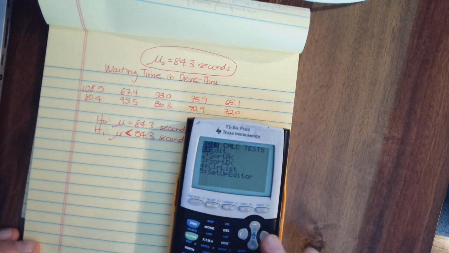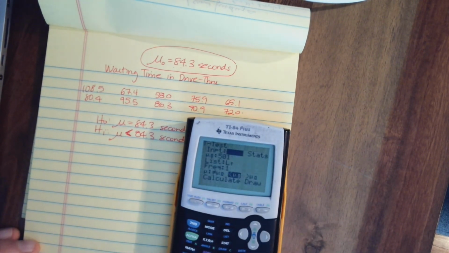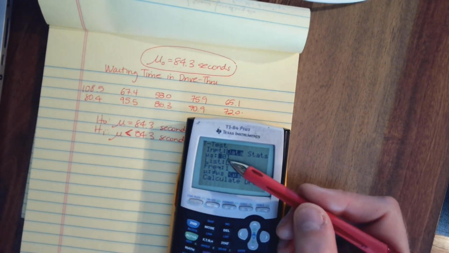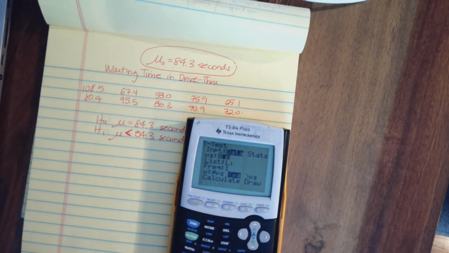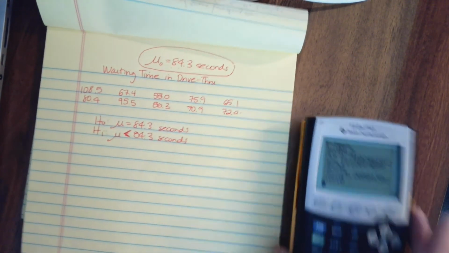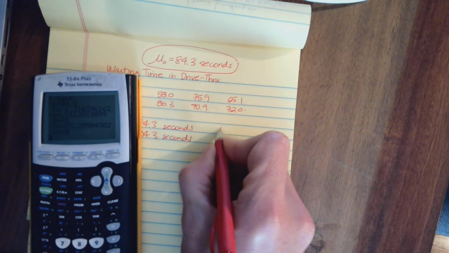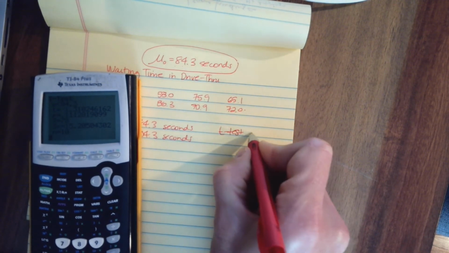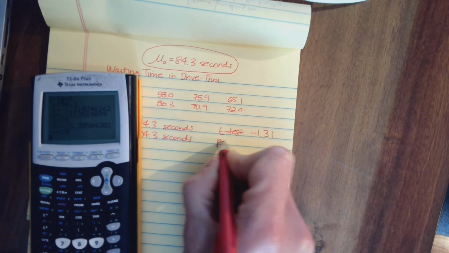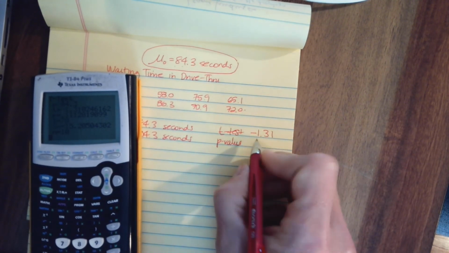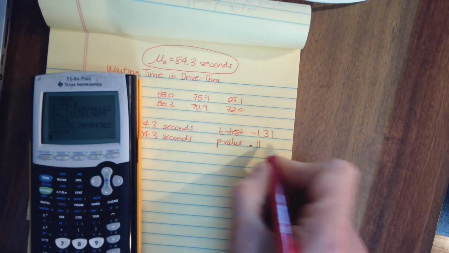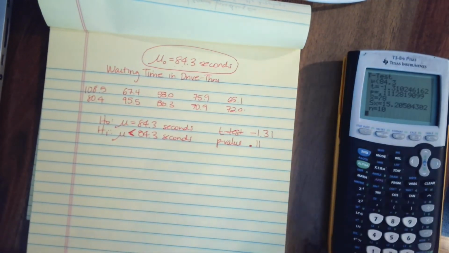Now I can go back to my stat menu and look for the t-test and enter data. I need to tell the TI-84 what's the assumed mean. That was 84.3, the value from the null hypothesis. The data is in list 1. I can leave the frequency at 1, and this is a left-tailed test. I can calculate, and I find that the t-test value is negative 1.31, and the p-value is 0.11. That's sufficient, 2 decimal places.